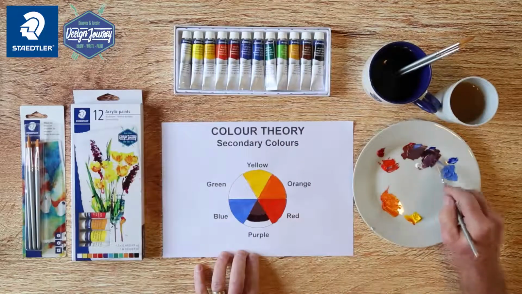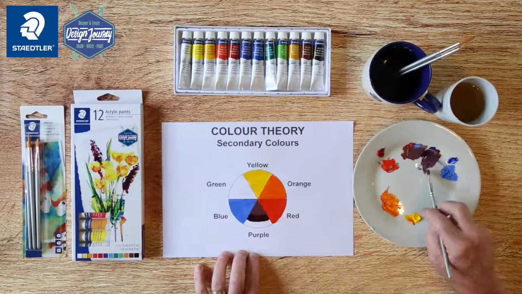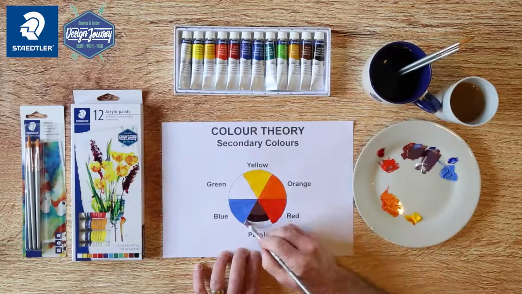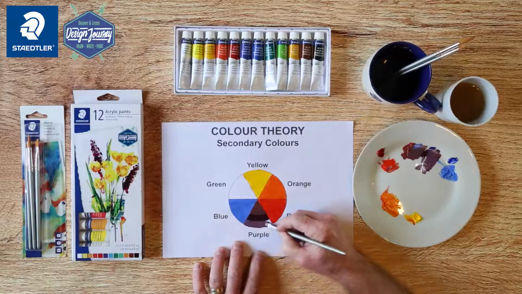Purple can look very dark, so mix a bit of white to it so that you can see the purple more clearly.